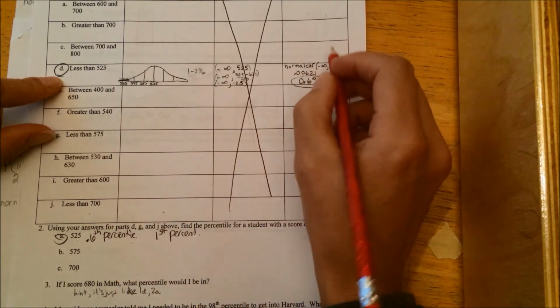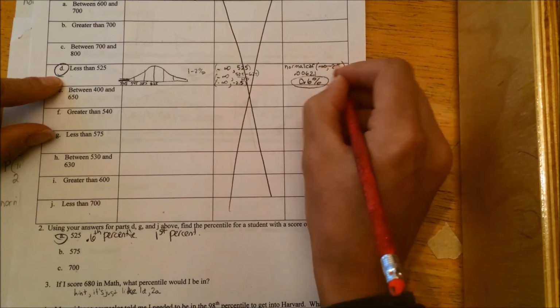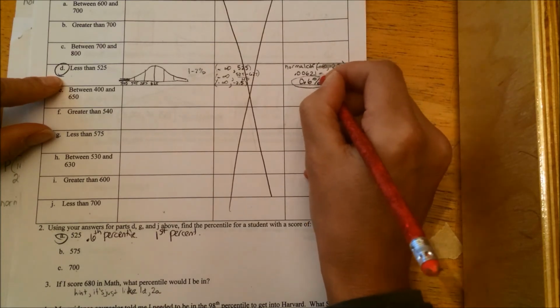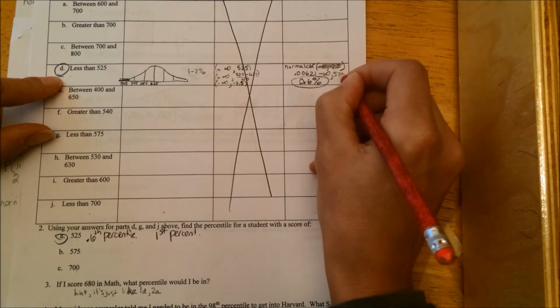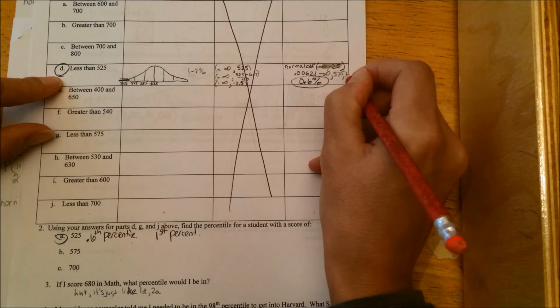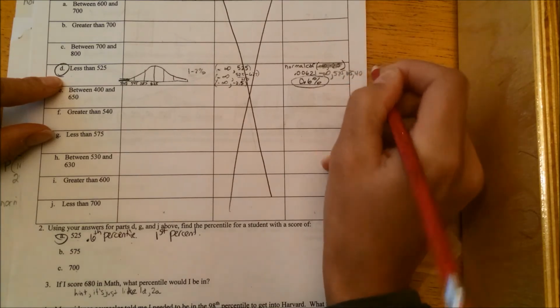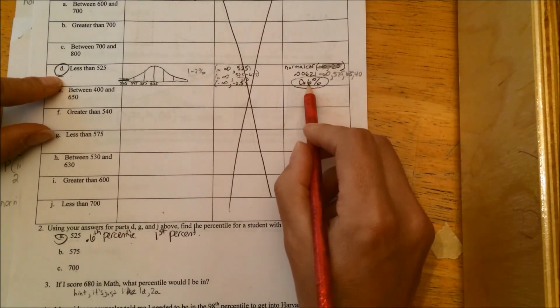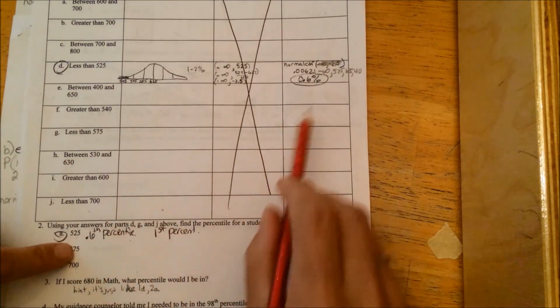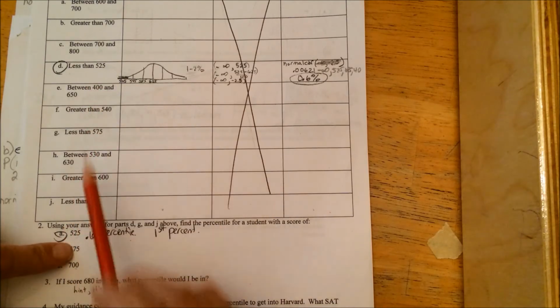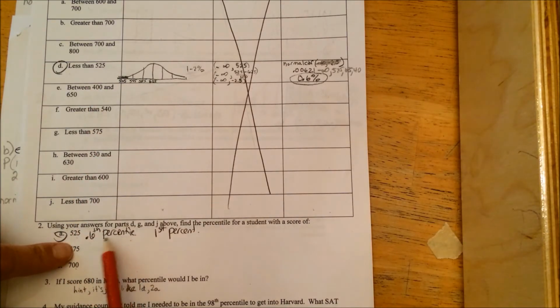When I did my normal cumulative distribution function, I did that from negative infinity to 525 with a mean of 625 and a standard deviation of 40. And multiply that answer by 100 to get 0.6. So that means 0.6% of the population got a score less than 525. That's what the percentile is here. So theoretically, they're in the 0.6th percentile if they got a score of 525.